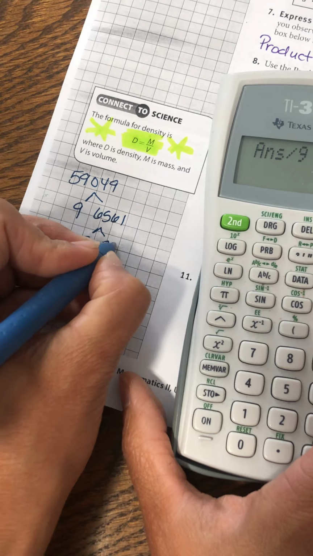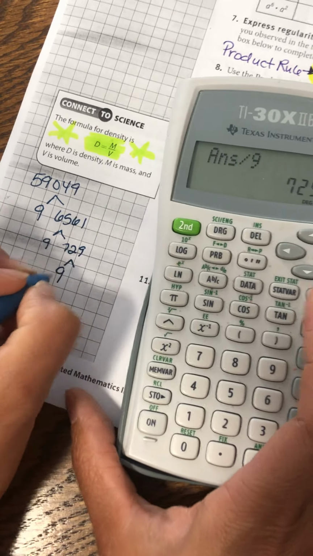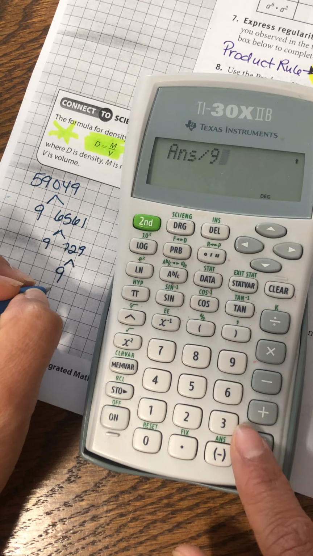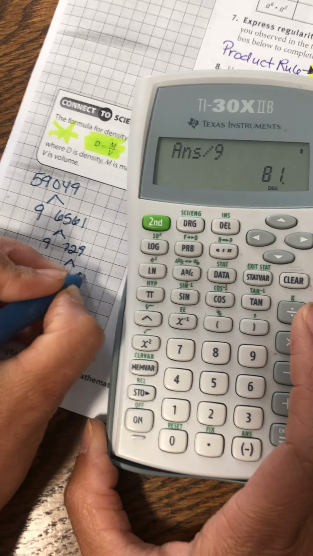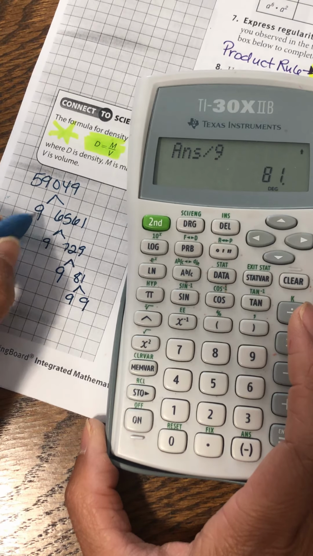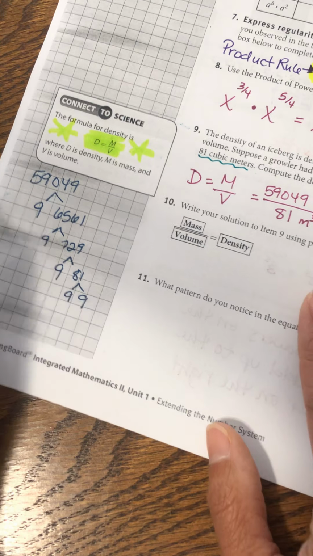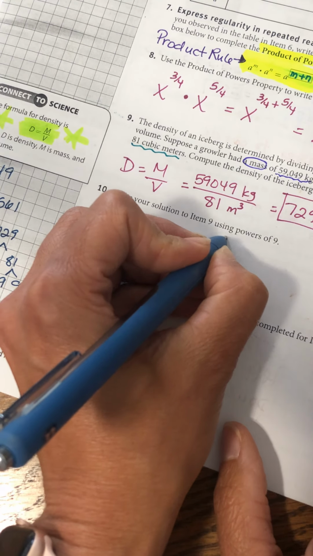Ooh, that sounds familiar. And powers of 9, so divide by 9 again. Divide by 9. I get 81. Oh, now I don't even need my calculator because 81 is 9 times 9. So this is 1, 2, 3, 4, 5 nines. So that means that the mass is 9 to the 5th.